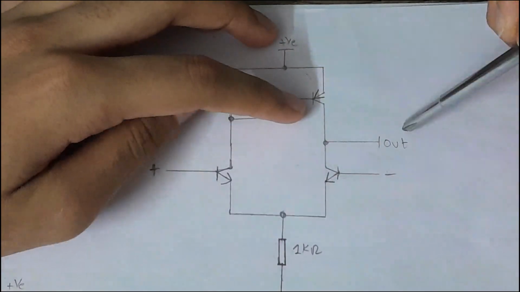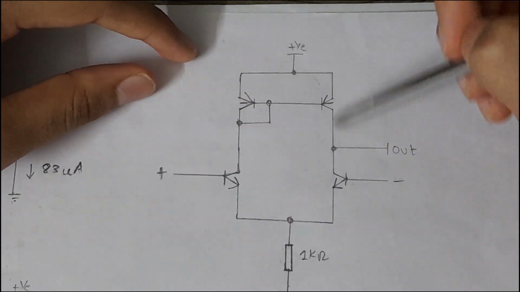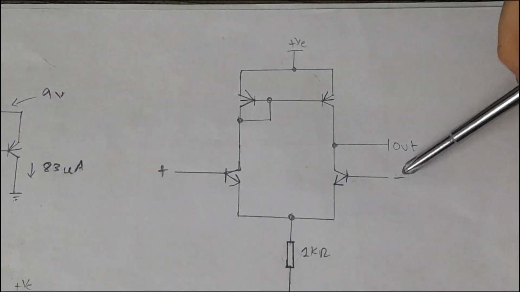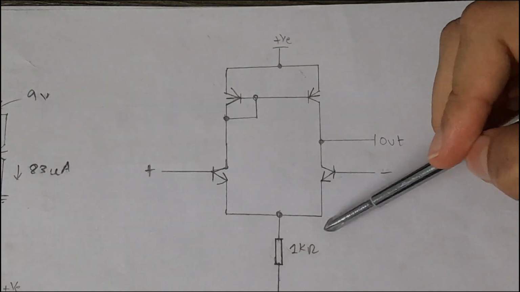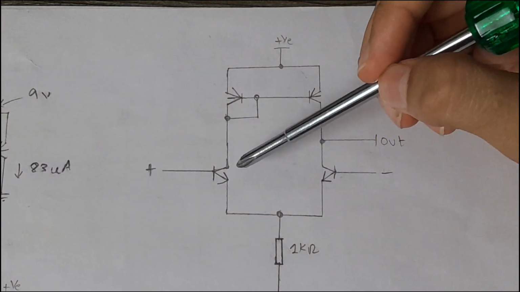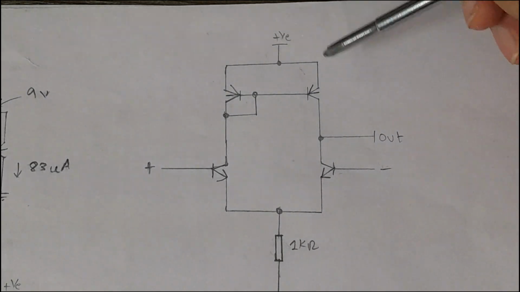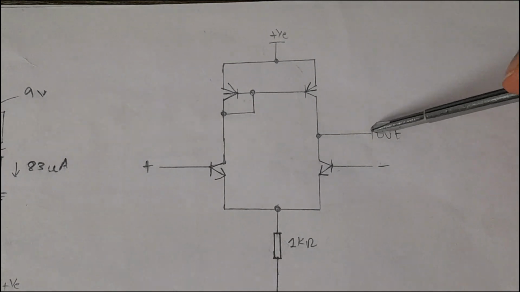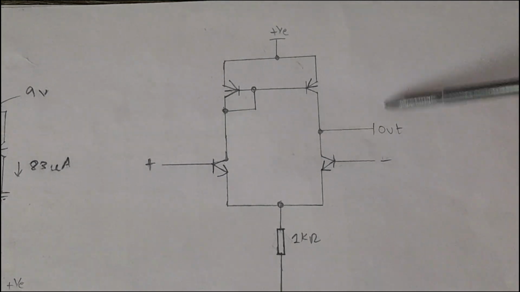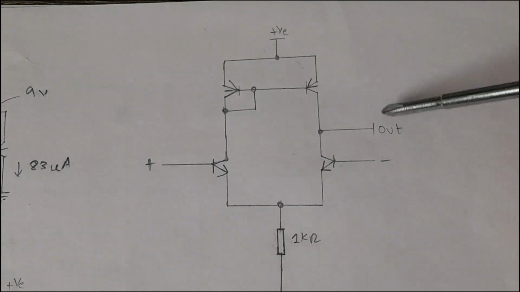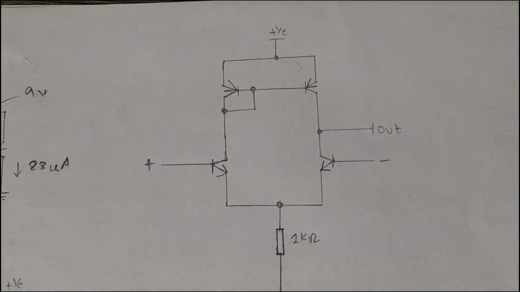So the output is gonna go high because it is sinking some current from this transistor. So this transistor is also gonna turn on. And if we provide 5 volts here, 5 volts minus 0.7 volts is gonna be 4.3 volts at the tail. So this transistor is gonna turn off, and this transistor is also gonna turn off. But what is gonna happen is that there will be some voltage here. It will not go to the ground, but there will be some voltage around 4.3 volts. So this is not the practical circuit.